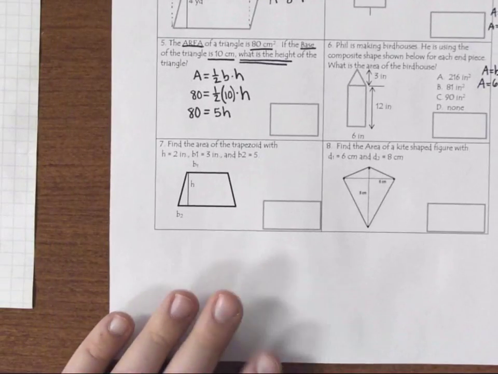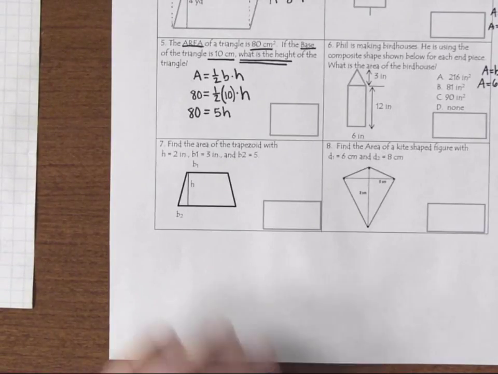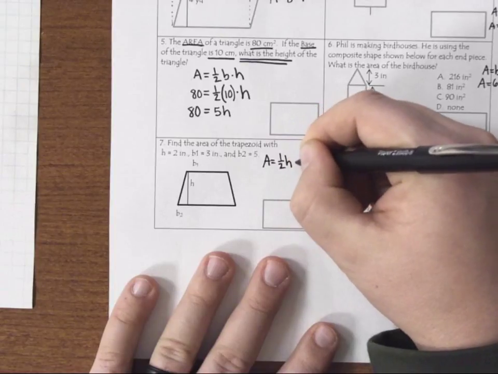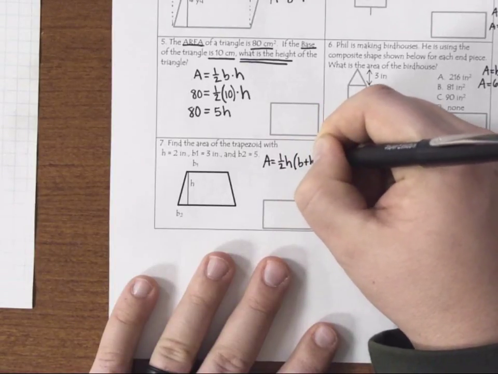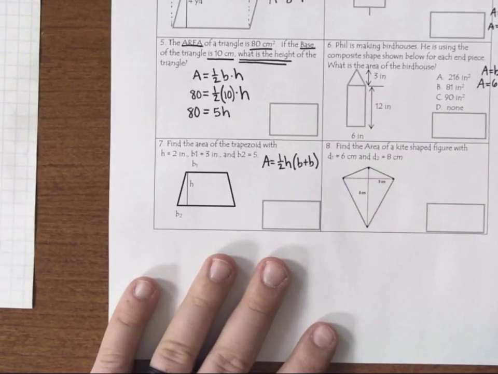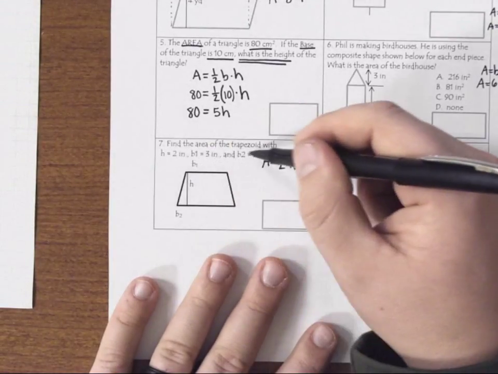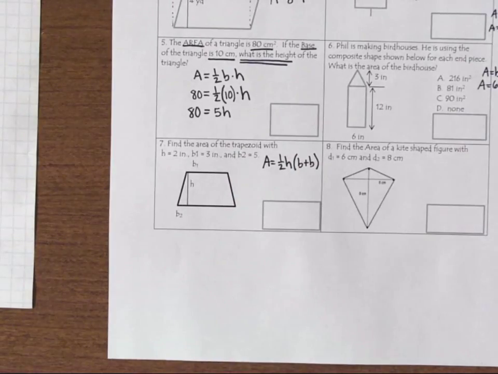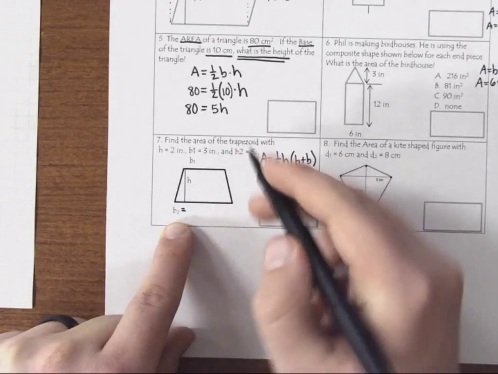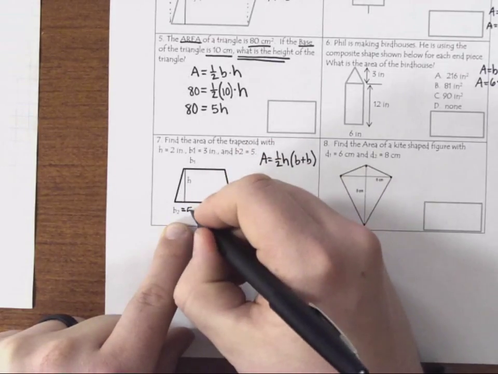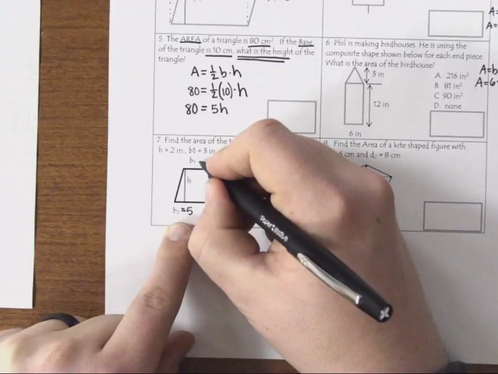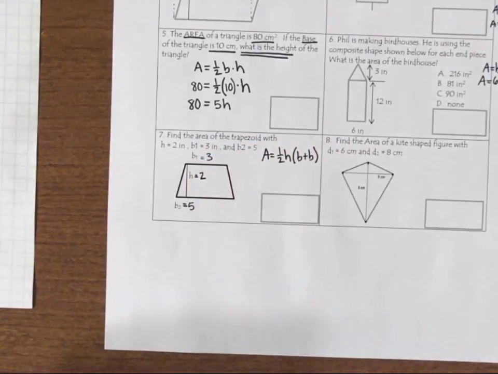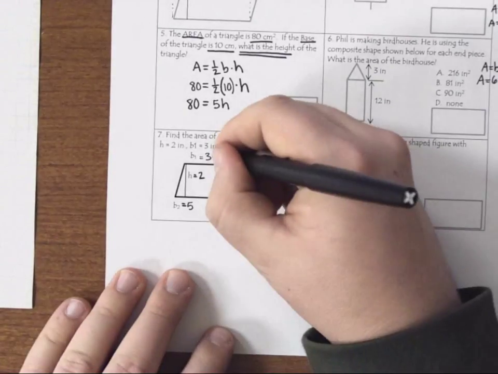Number 7, it says find the area of the trapezoid. My area formula for a trapezoid is A equals 1/2 the height times base plus base. So on this shape, all of the information is labeled here, and they've labeled it with letters on our shape. So B2 is equal to 5, base 1 is equal to 3, and the height is equal to 2. And these are all in inches.